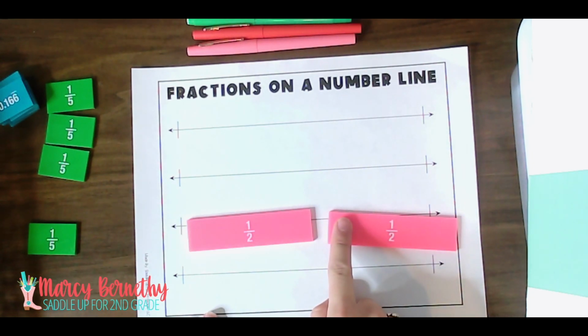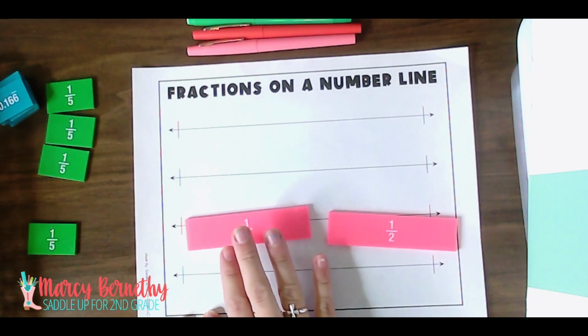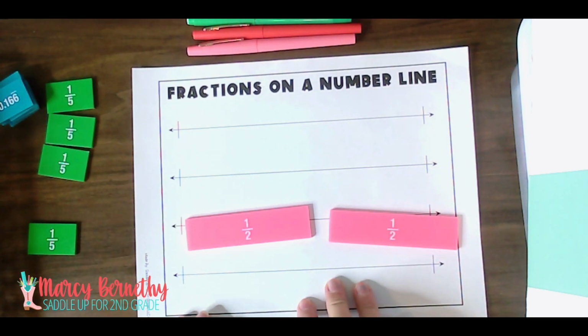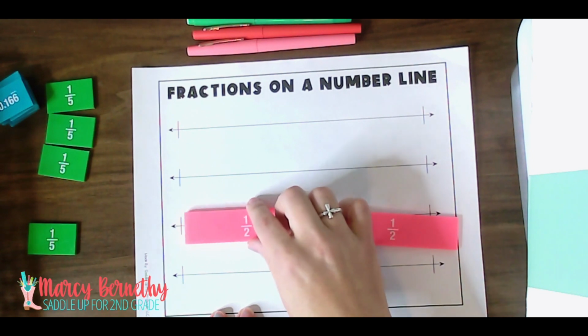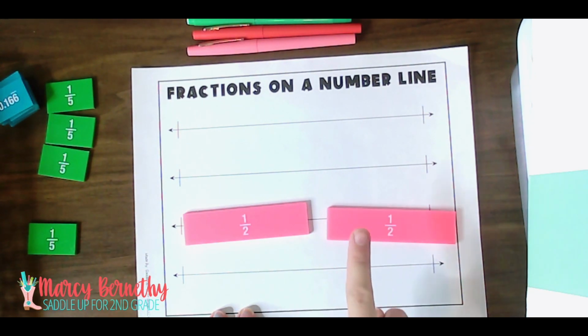So first, to guide their thinking, I'm going to have them use their halves fraction bars, and I'm going to ask how could they mark one whole on their number line and how they think that they could determine their answer. And so before I'm modeling and actually showing them how you would place a fraction on a number line, I just want them to use their manipulatives to explore to see if they can figure out the answer.